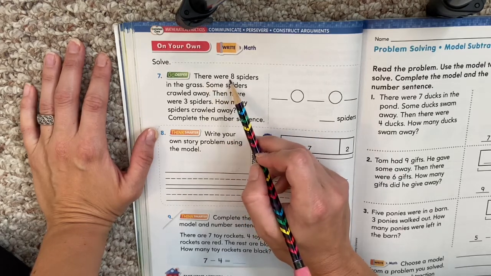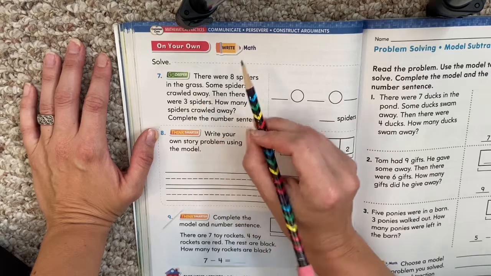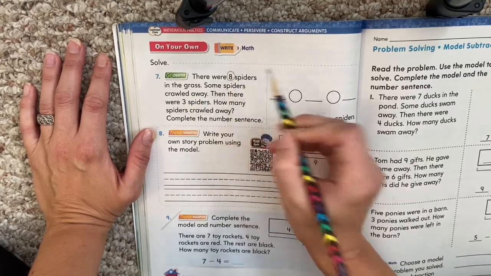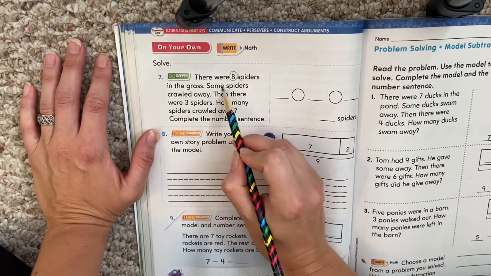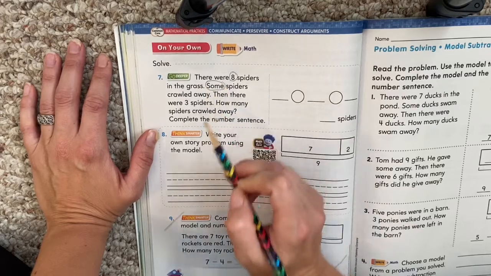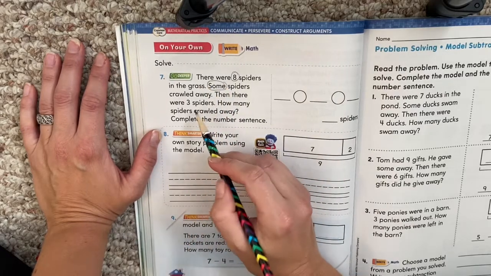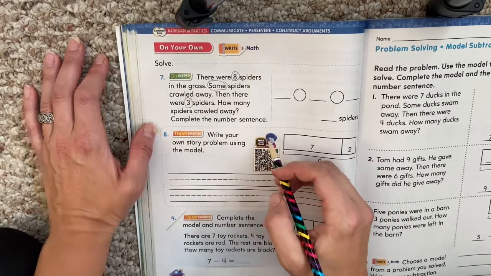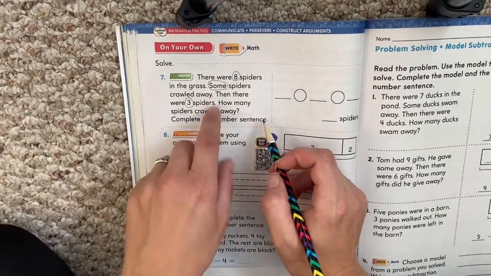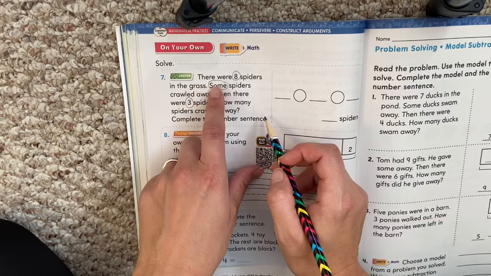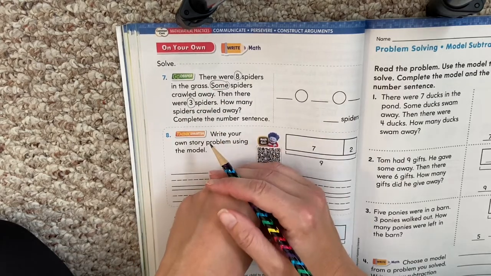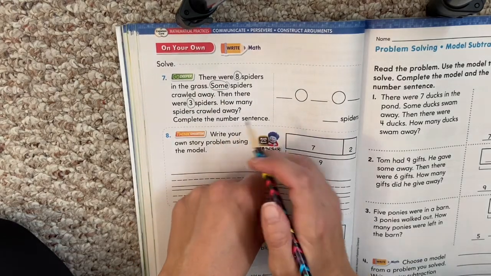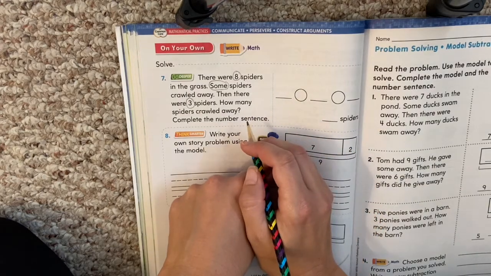There were 8 spiders in the grass. So we're going to circle 8. Some spiders crawled away. Then there were 3 spiders. How many spiders crawled away? All right, some means there's a missing number. But if they're crawling away, what kind of problem is it? It's a minus problem. That's right.